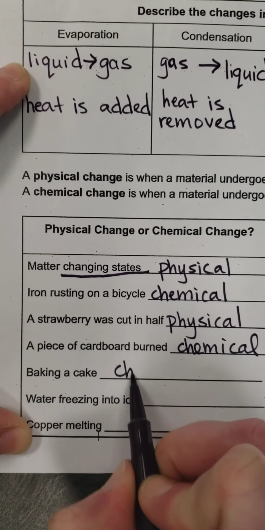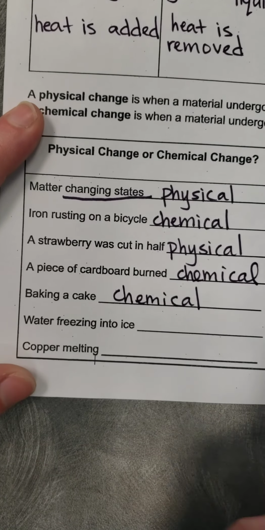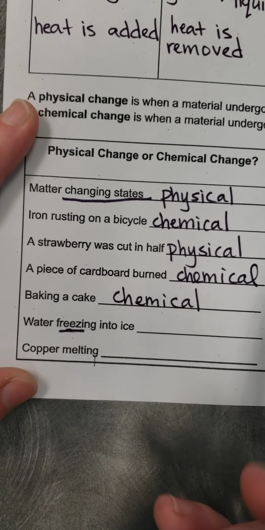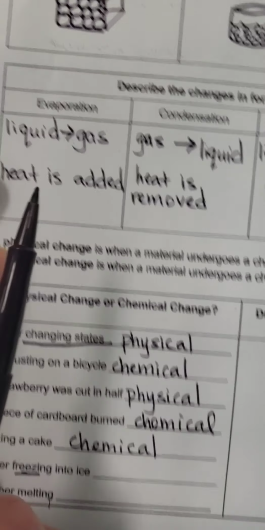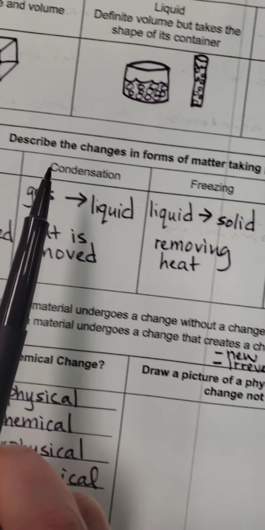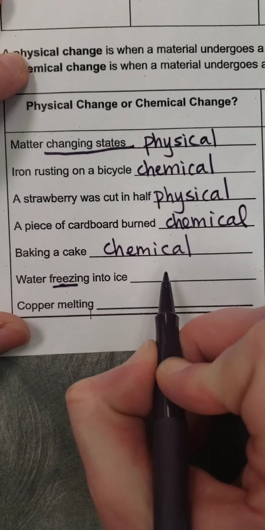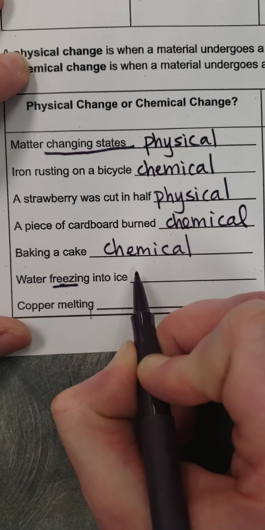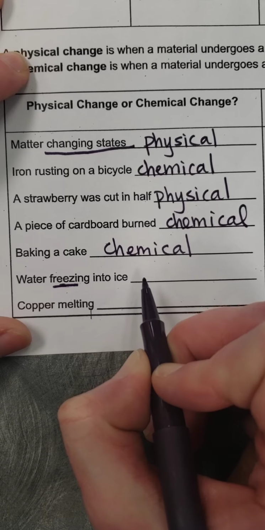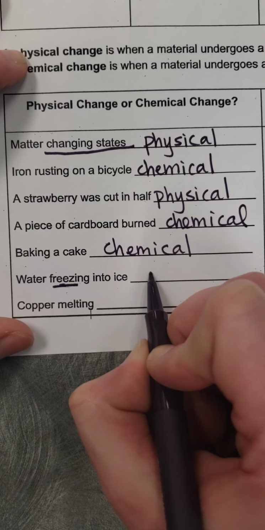Baking a cake is a chemical change. We've talked a lot about that in class. Water freezing into ice. All right, freezing. That's one of those words that we had up here in our chart. That's where you have a change in form or a change in state. So I can unfreeze water. If I freeze it and it turns into ice, I can melt it and it'll turn back into water. And that is going to be a physical change.